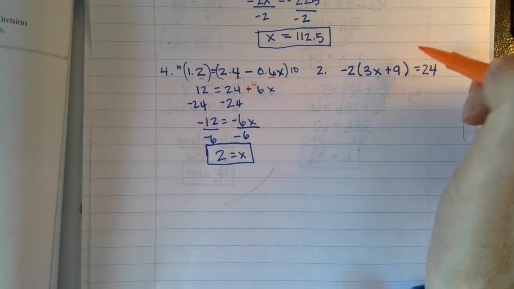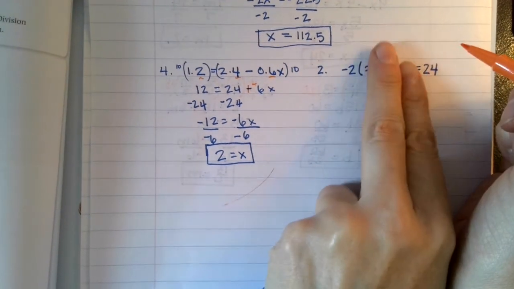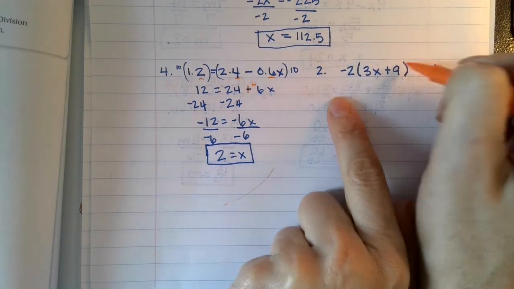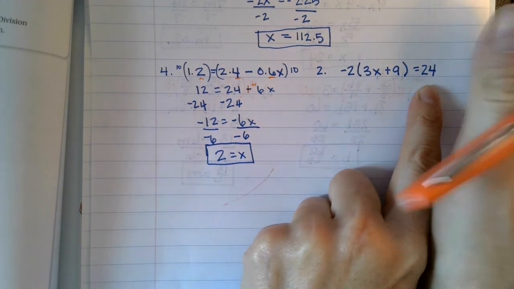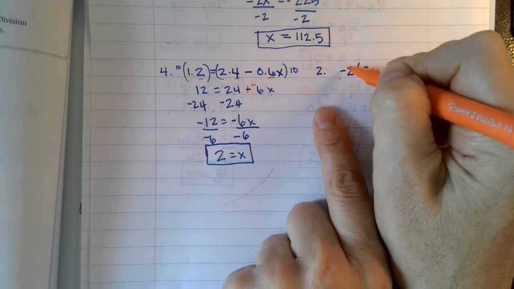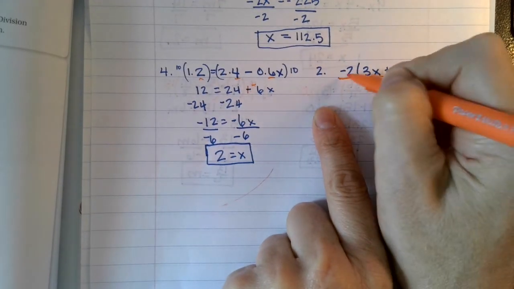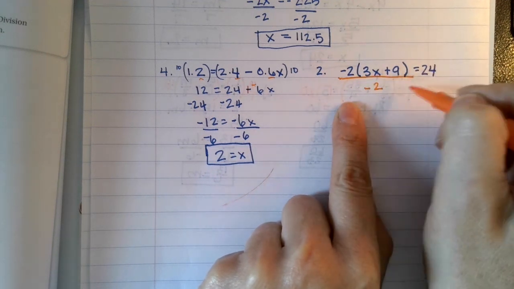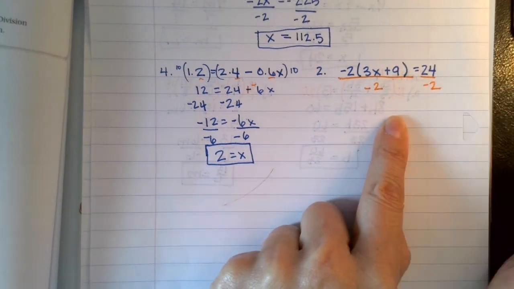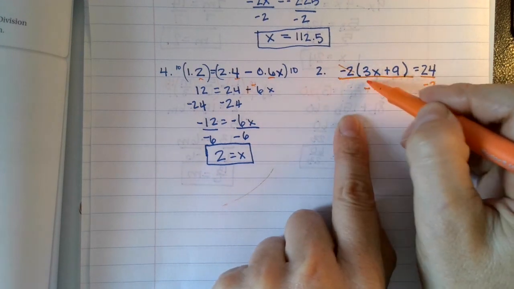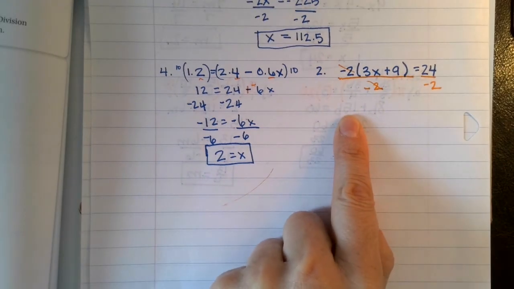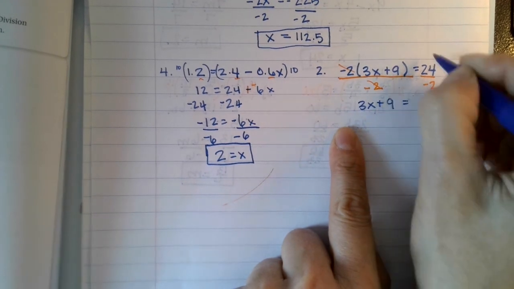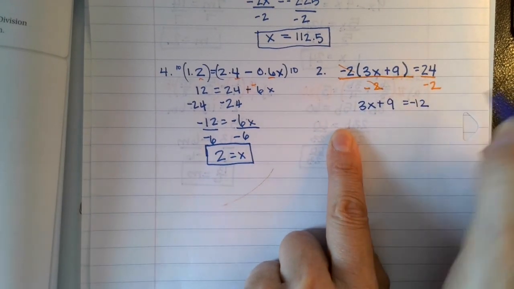Now, it's important to note that there's parentheses here. So this acts like it's one item. It's sort of like saying 2 times x equals 24, for example. When you go to undo the multiplication of 2 times this grouping, you're going to undo it by dividing everything by -2, like that. When you do this, this is going to be gone, and you would have 3x plus 9 equals -12, and then you would keep solving.